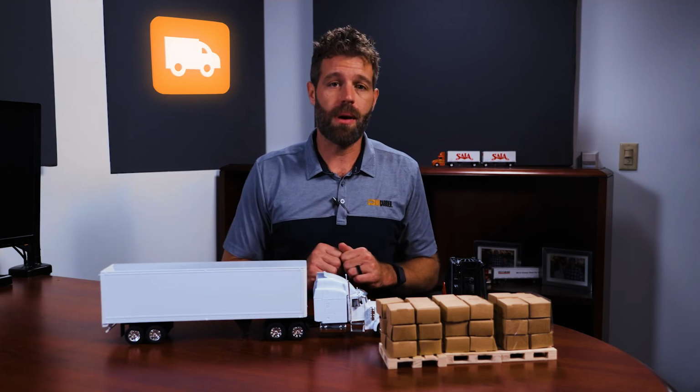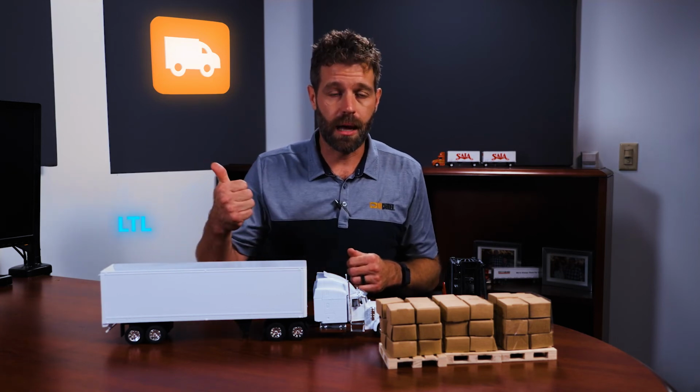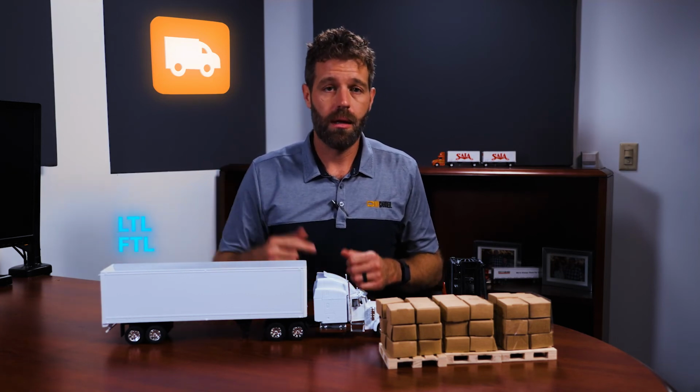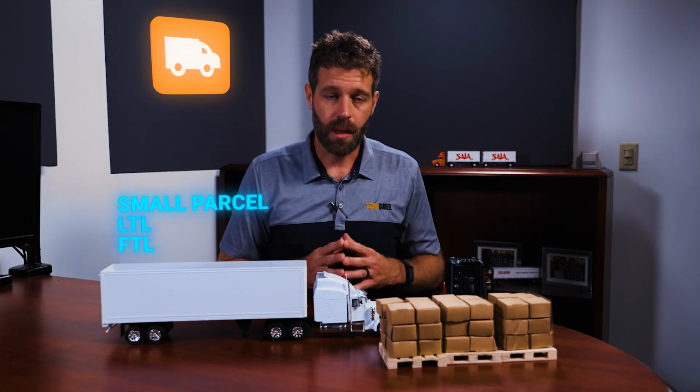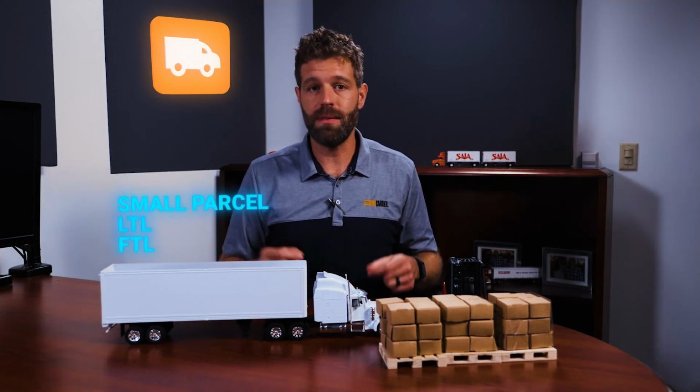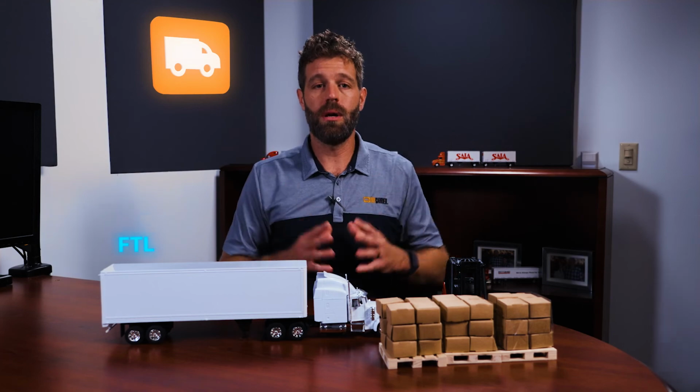So again, the 3 primary modes are LTL, full truckload, and small parcel. I hope you understand the difference between these modes, and I want you to know that platforms out there just like MyCarrier can help you differentiate and understand when it's time to look at other modes of transportation that are going to best fit that shipment criteria you need to get out the door.